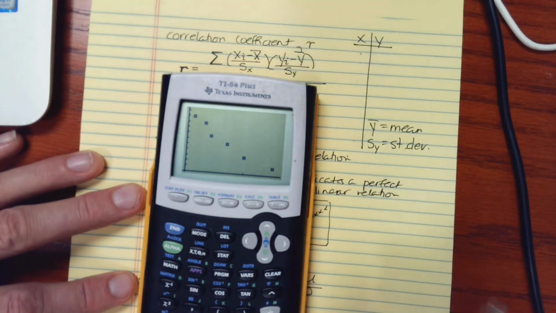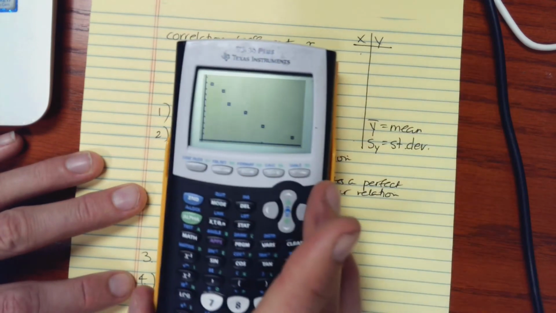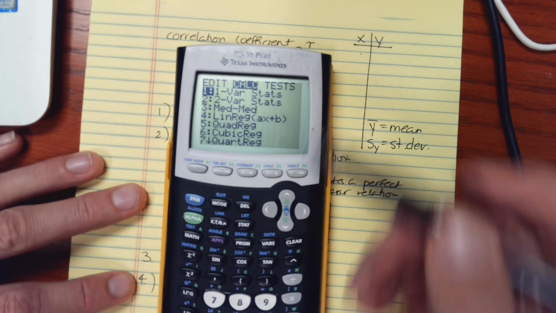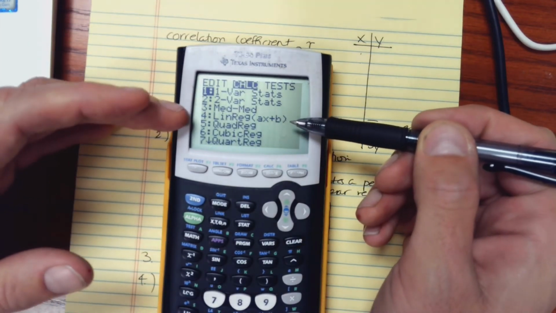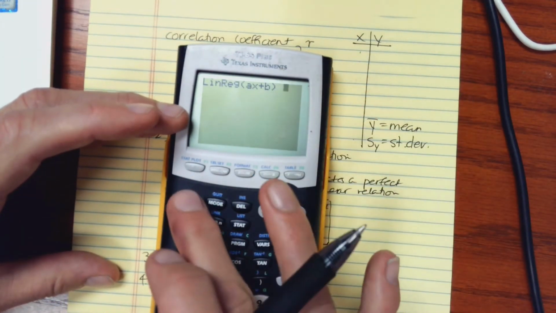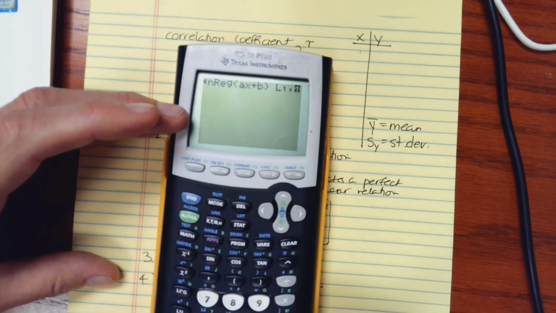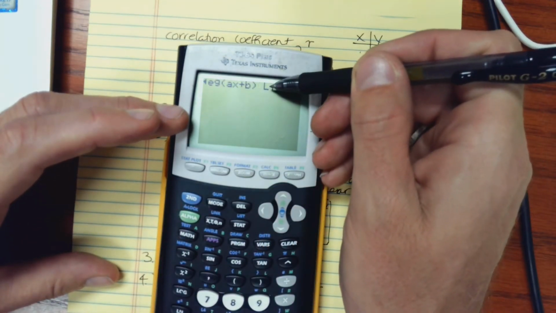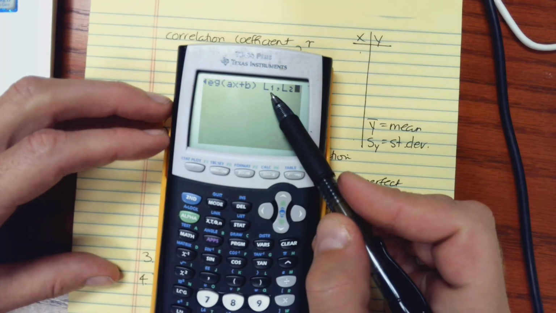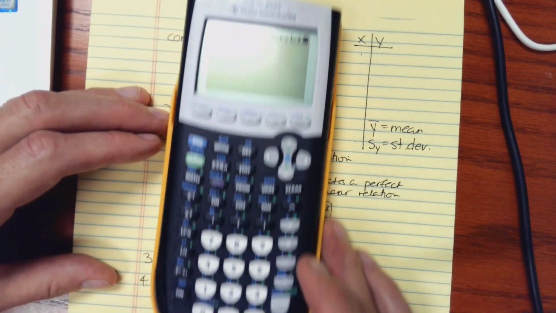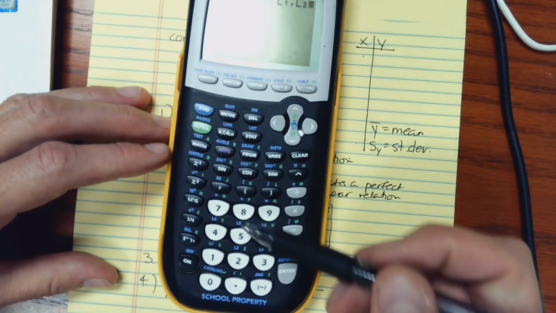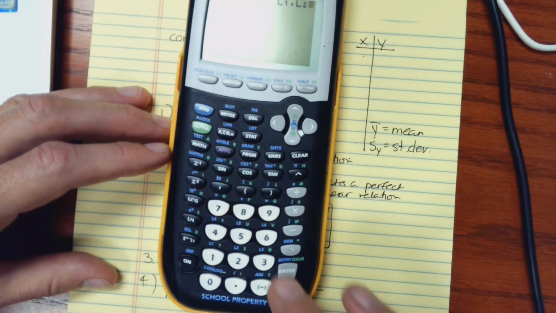So in order to check the value of R, I'll go back to my stat menu, scroll over to the calculations, and the fourth option here says LINREG. That stands for linear regression. And if you don't have prompts, you may have to indicate where your data is. Mine is in list 1 and list 2. Those are my x values and y values. I separate that by a comma. To type in L1 and L2, I use the second key, and then when I hit 1, that puts L1 there, and then second 2 puts the L2, hit enter.